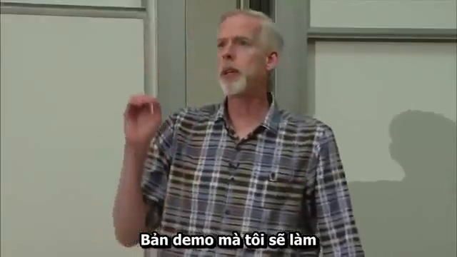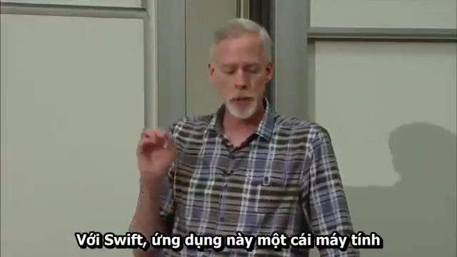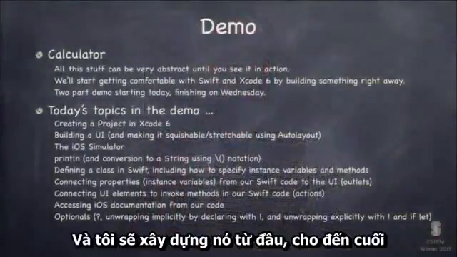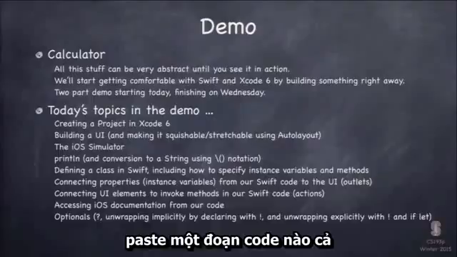The demo I'm going to do is something I actually did a few years ago that really works well with Swift, which is a calculator. So we're going to build this calculator from scratch all the way. And I like to do my demos where I only type in stuff. I don't copy and paste big chunks of code in or whatever.